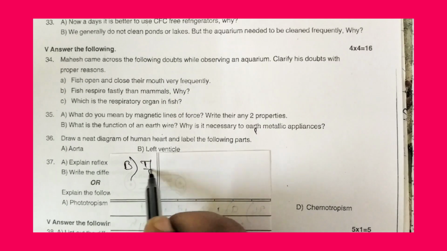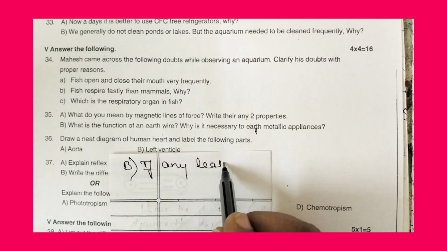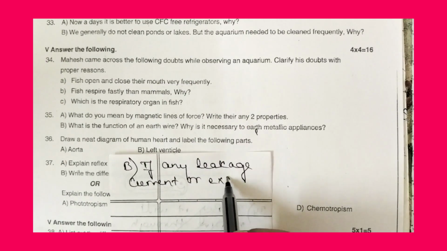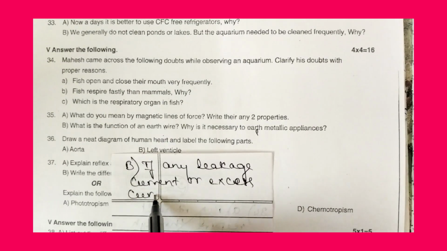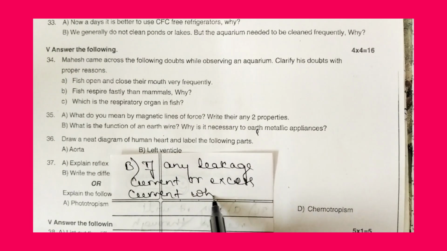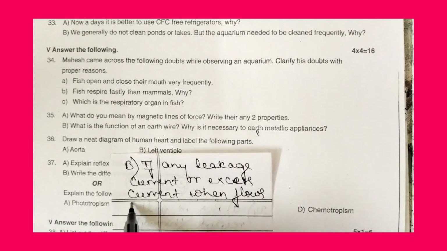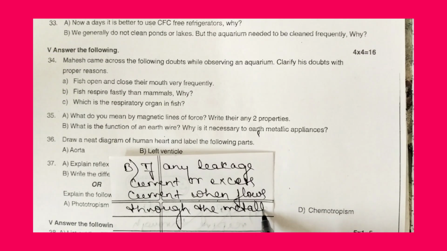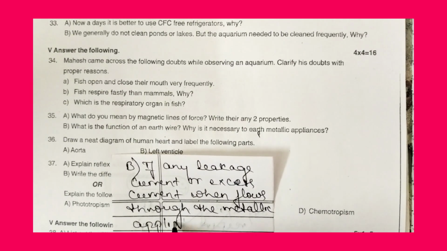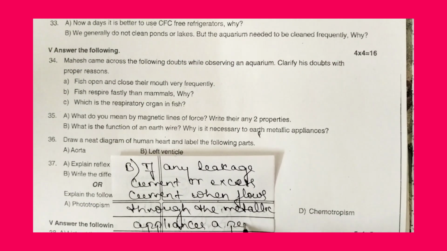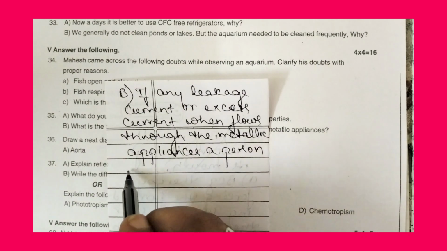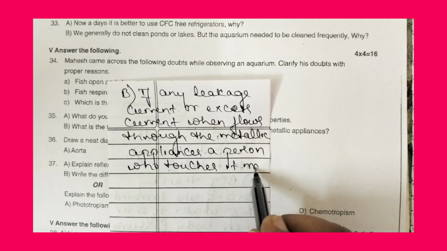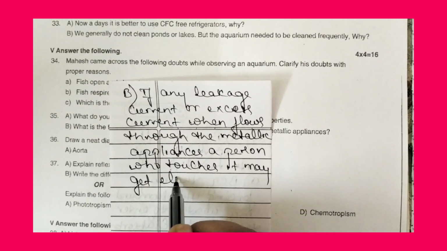If any leakage current or excess current flows through the metallic appliances, a person who touches it may get an electric shock.